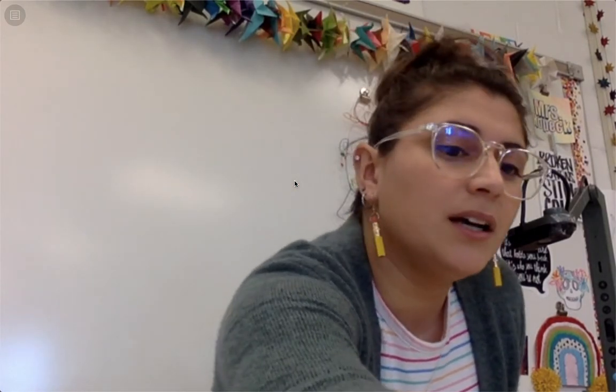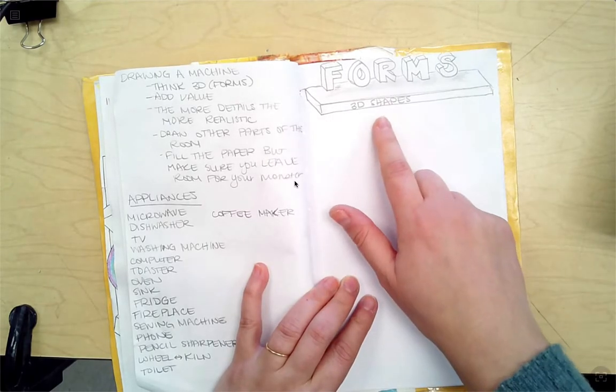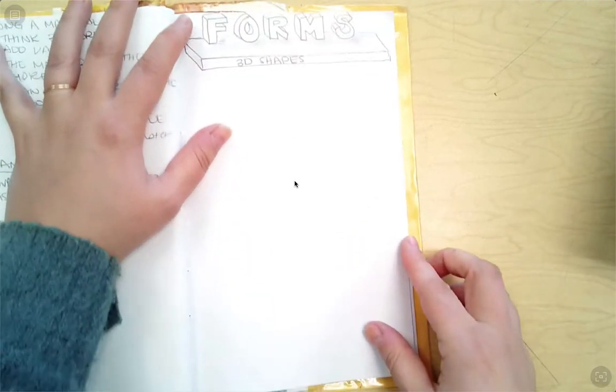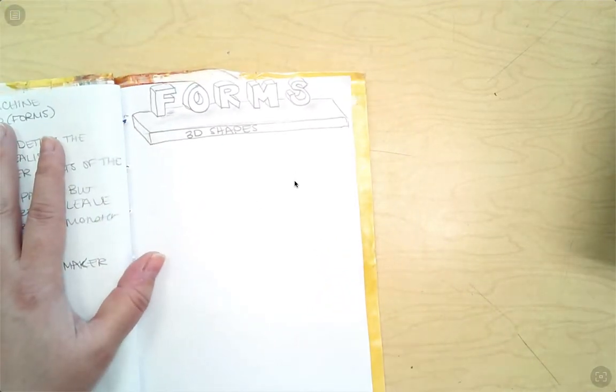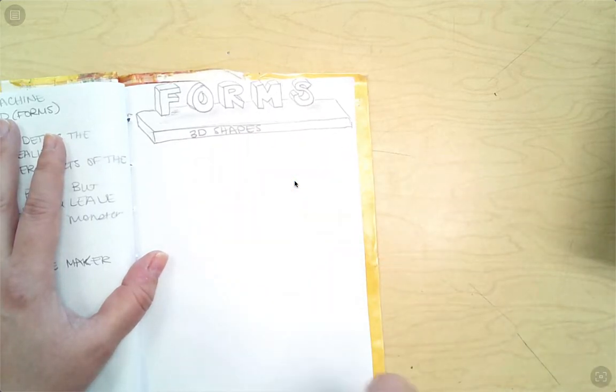So, in your sketchbook, I want you to open up to a new blank page. And in that page, go ahead and at the top, write the word forms. You can make it 3D like I did, but you don't have to. You can just write forms on there. And the definition, which is 3D shapes, three-dimensional shapes.